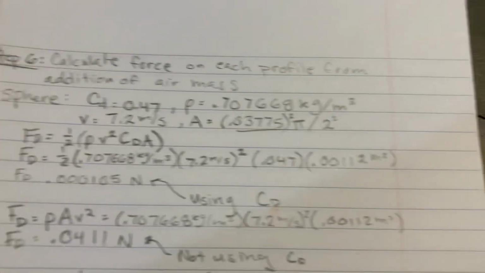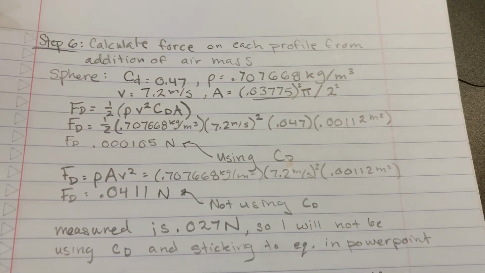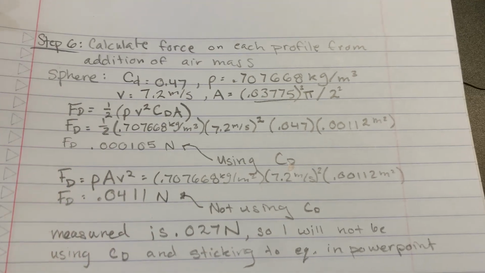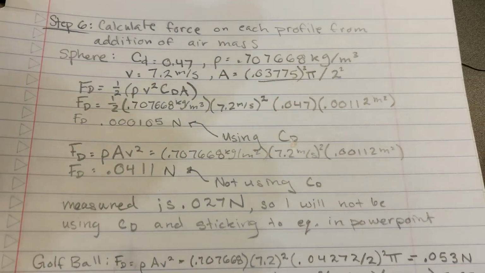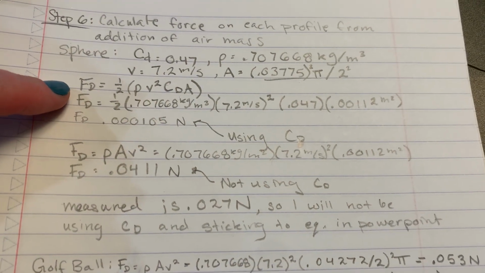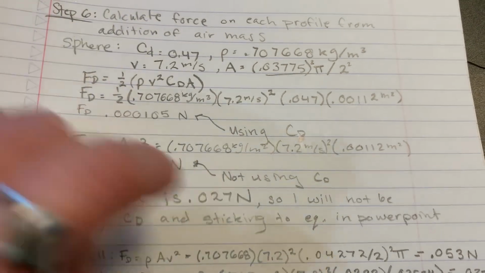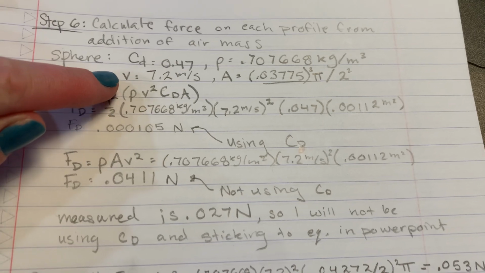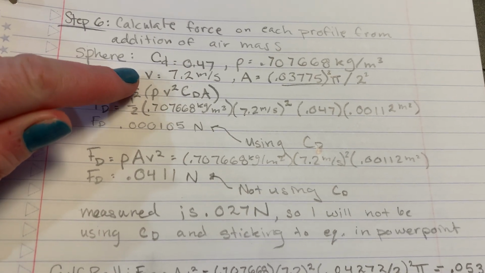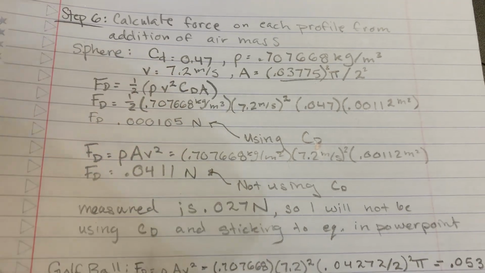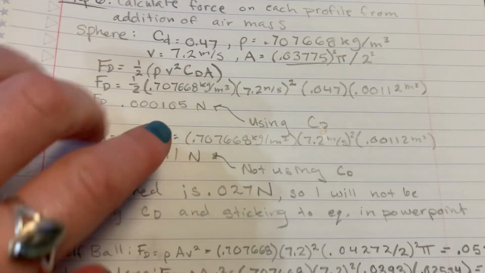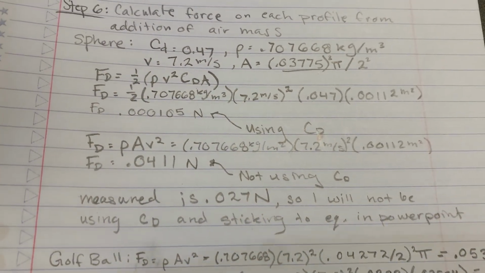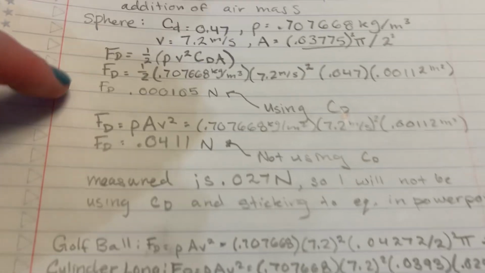Step 6 is to calculate the force of each profile from addition of air mass. So I calculated the force when given, or I had calculated the density, the air density. I had used the velocity of 7.2 for my calculations, and then calculated the area.